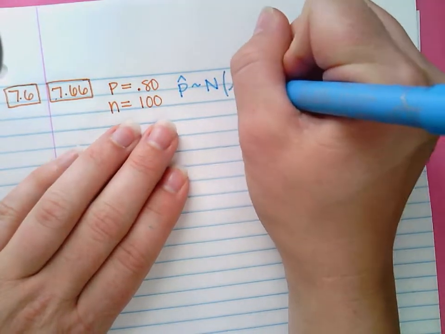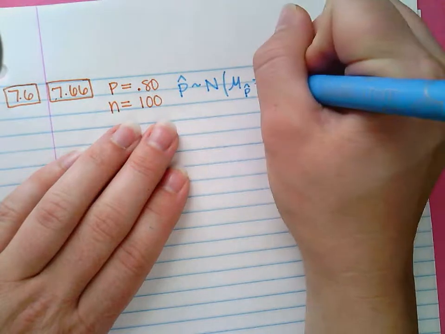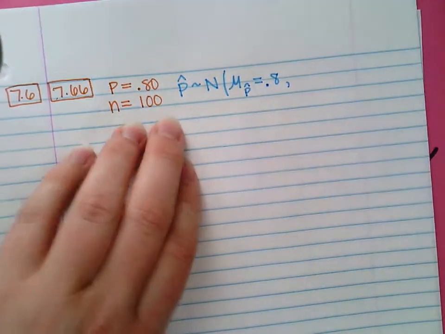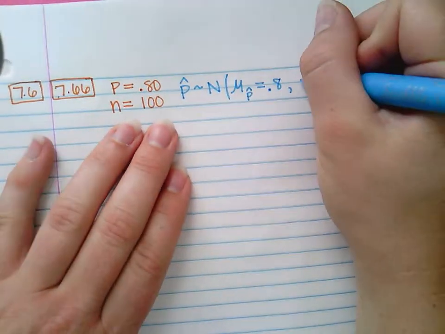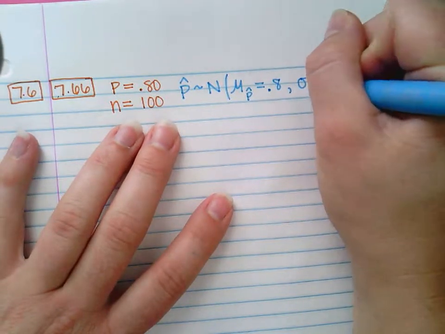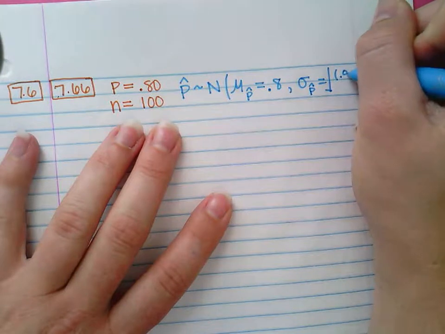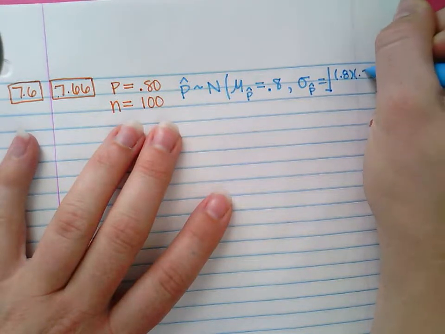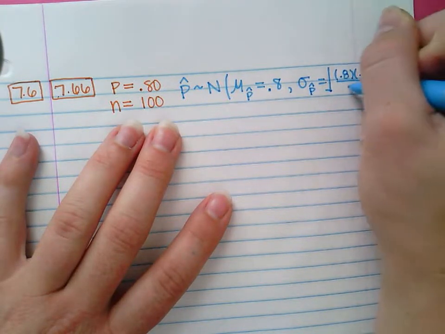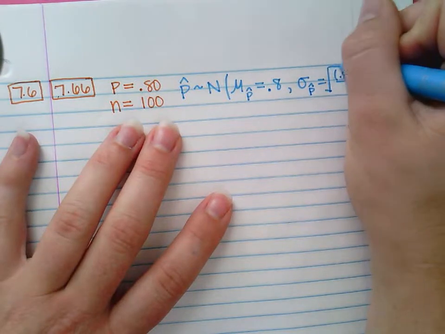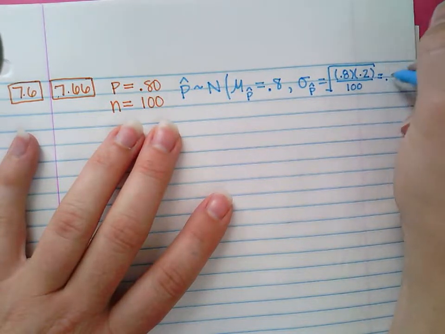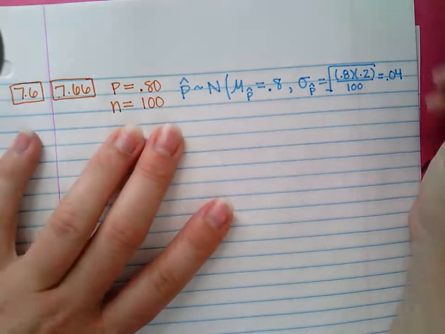Now, the mean of that distribution is going to be centered at the population proportion. And the standard deviation of that distribution is going to be the square root of P times Q, which is 1 minus P, all over N. And it turns out that gives us 0.04 here.